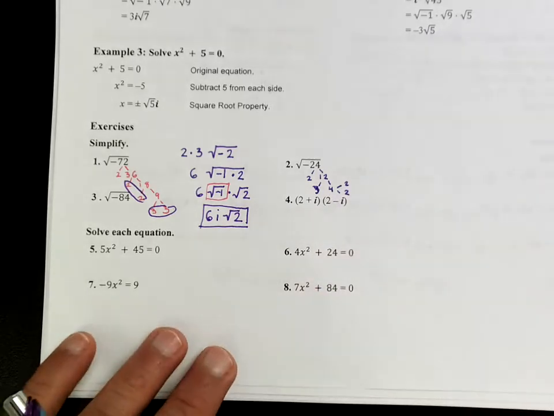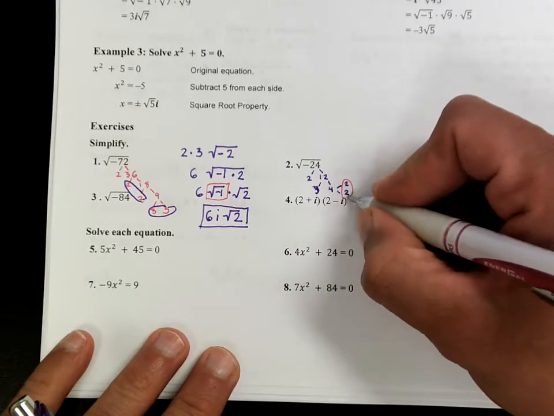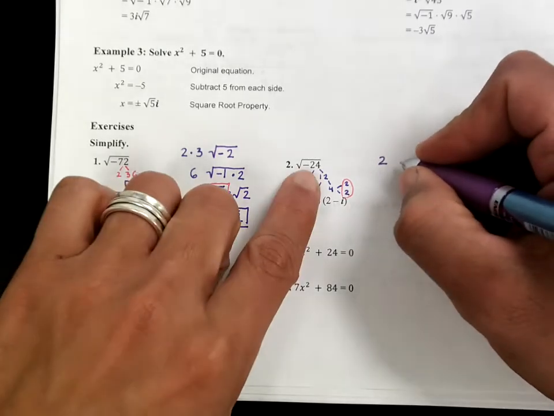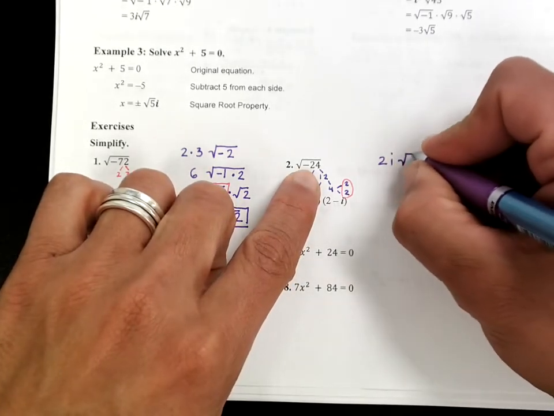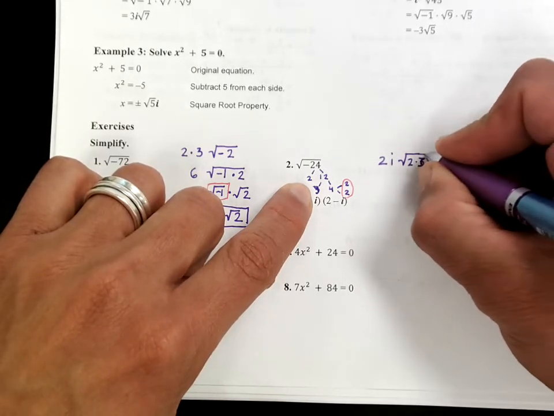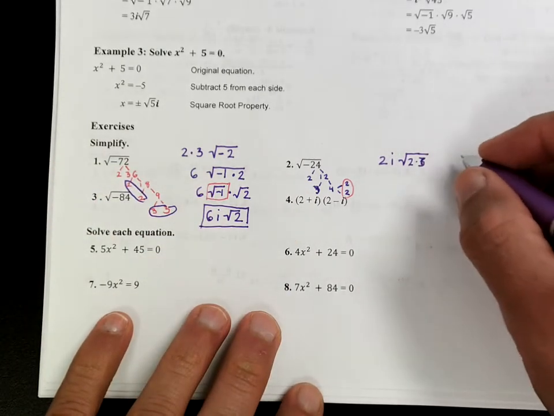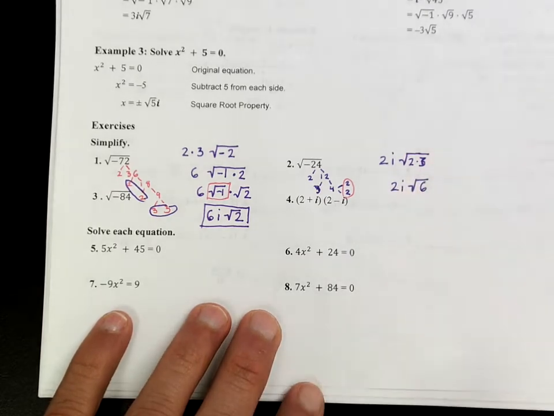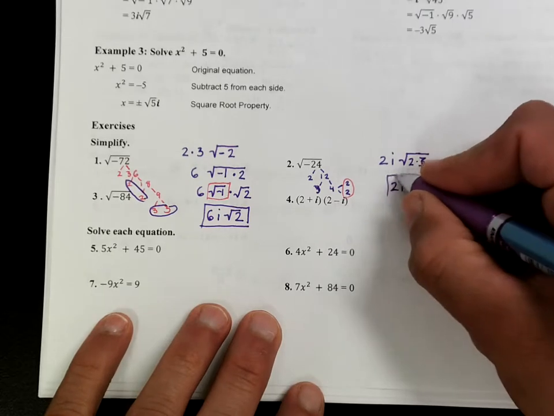I have a pair here. So my answer is going to be 2, and because this is negative, I'm going to write an i. On the inside, I'm left with 2 times 3. So this is 2i square root of 6. Okay, so that's the answer for that.